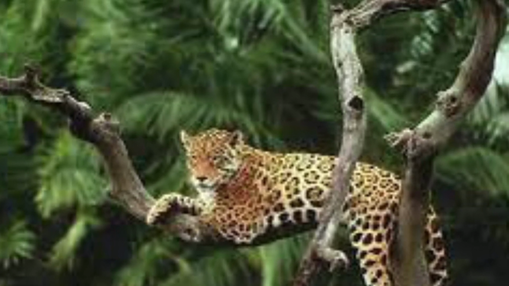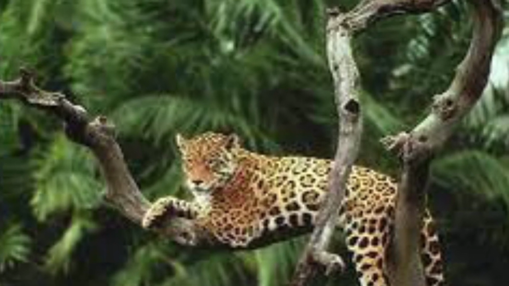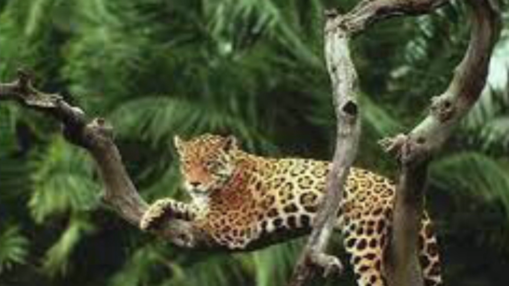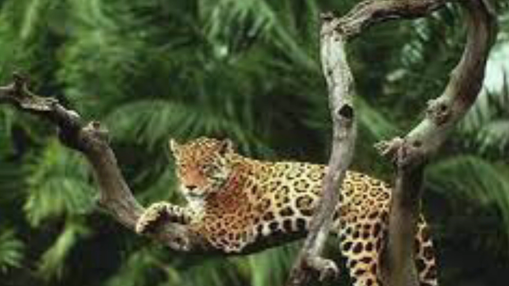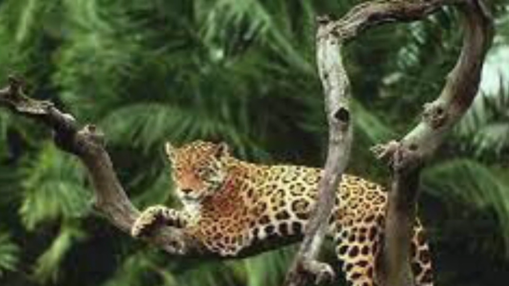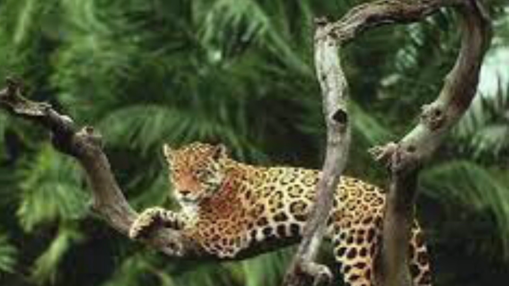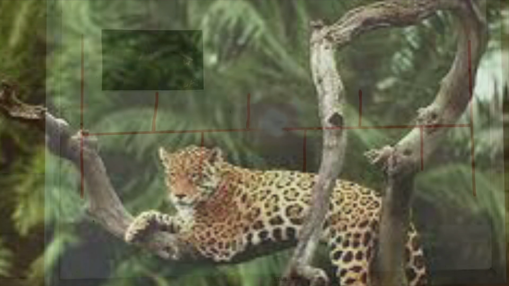It is known for having a strong build, powerful jaws, and excellent swimming abilities. It possesses a spotted coat with a unique rosette pattern providing camouflage into the dense vegetation. Jaguars are also solitary and elusive animals, preferring to hunt and roam their territory alone. They are also excellent climbers, enabling them to ambush prey from trees.